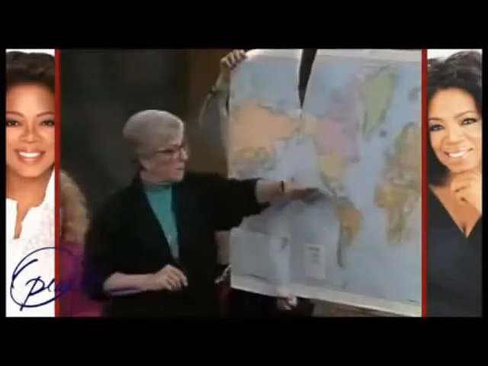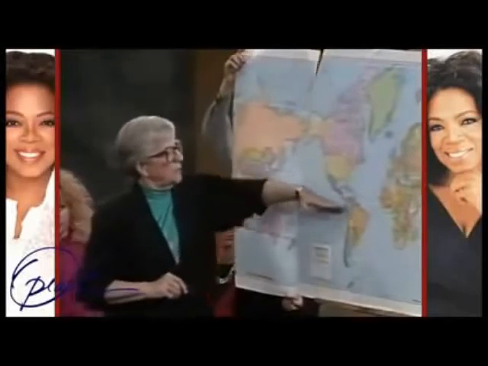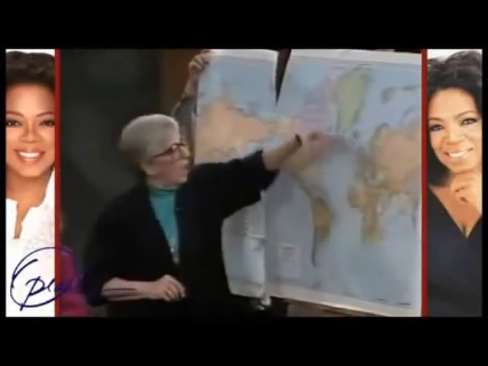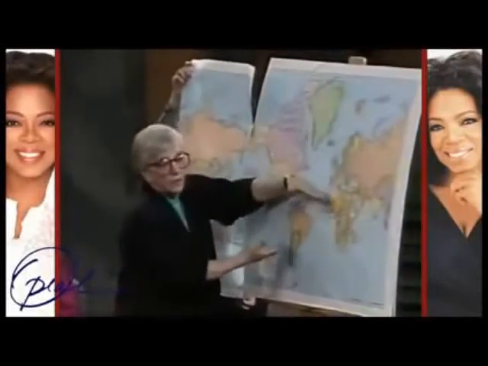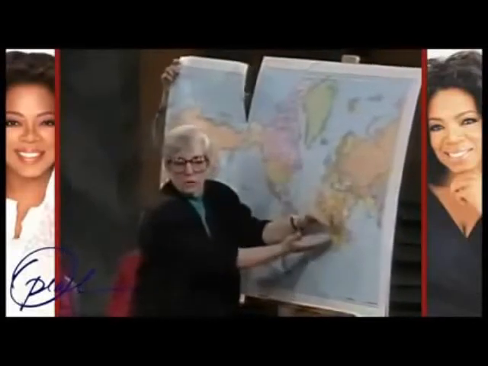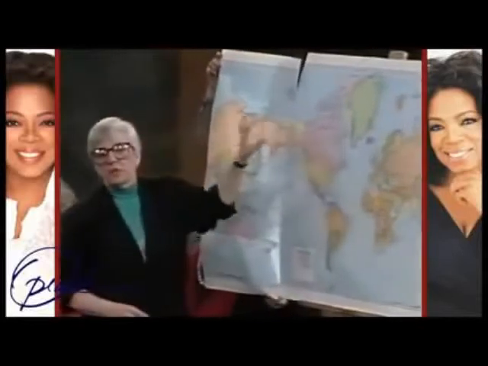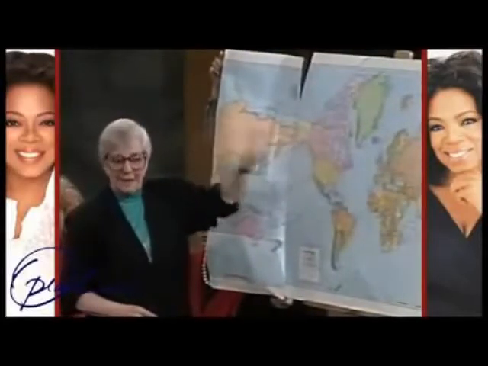Now, look at this map. The equator on this map is down here. All the white countries are larger than they should be, and all the countries of people of color are smaller than they should be. This is a visual image that teaches children a lie.